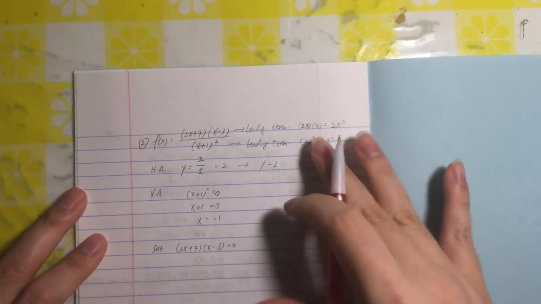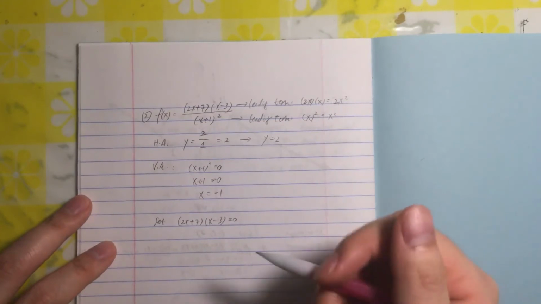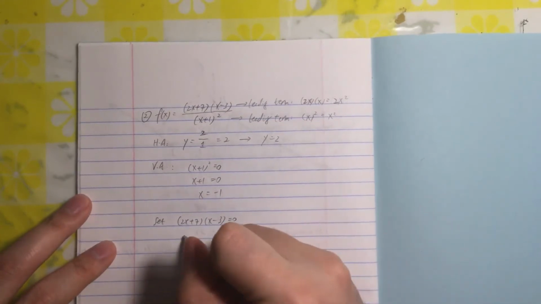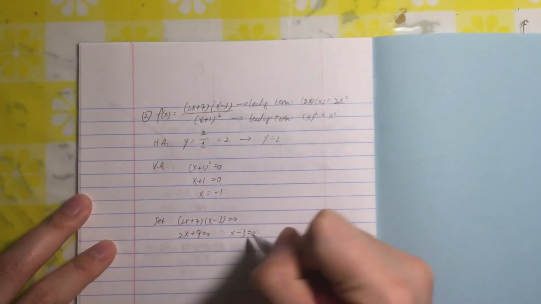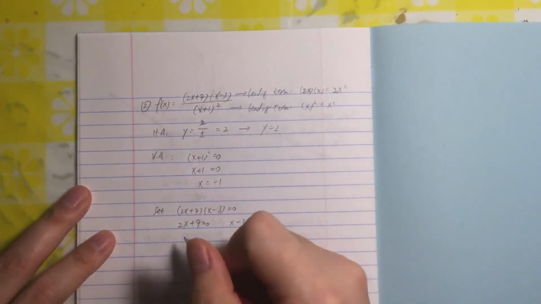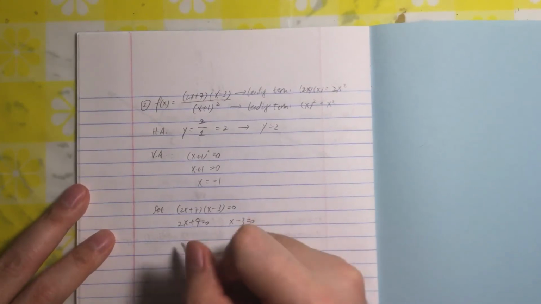Then solve the equation for x. Set the numerator equal to 0. Solve the equation for x. I get 2x plus 7 equal to 0, and x minus 3 equal to 0. Solve both equations individually. In the first equation, I can subtract 7 from both sides.